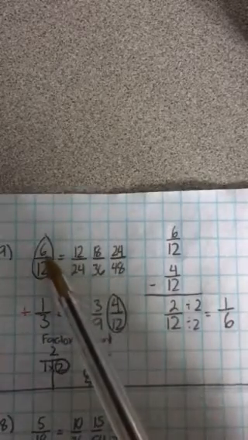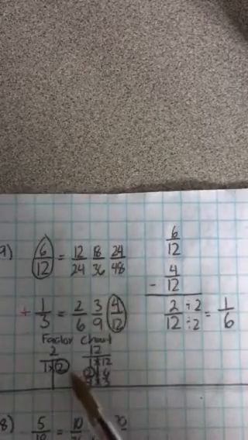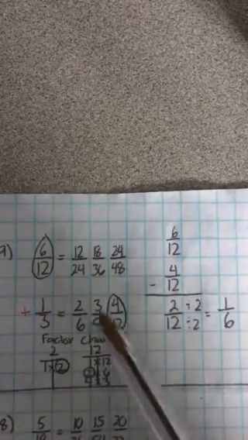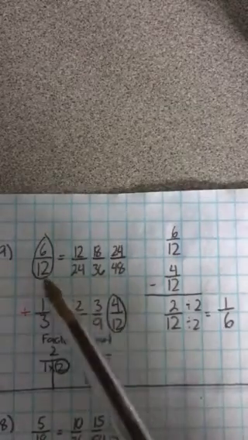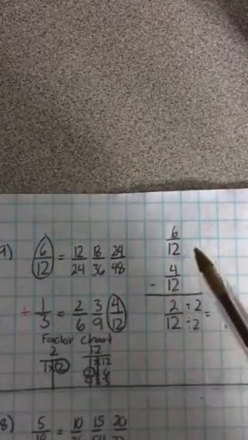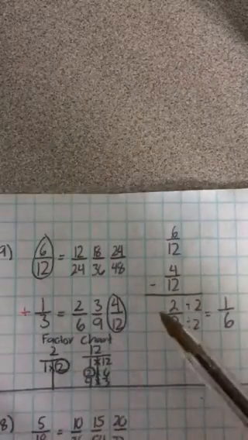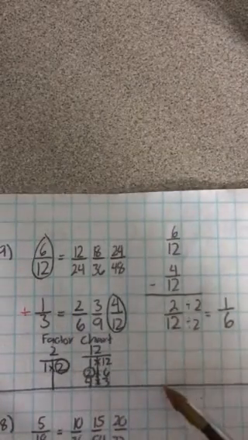I'll do multiples of 12 in this denominator, multiples of 6 in this numerator. Multiples of 3 in this denominator, multiples of 1 in this numerator. And I'm looking for the lowest common denominator. So in this case, it is 12. Now I'm ready to subtract: 6/12 minus 4/12 gives me 2/12.